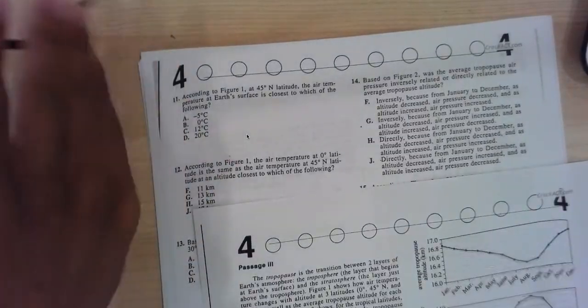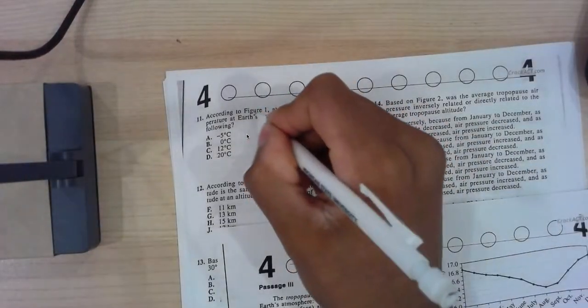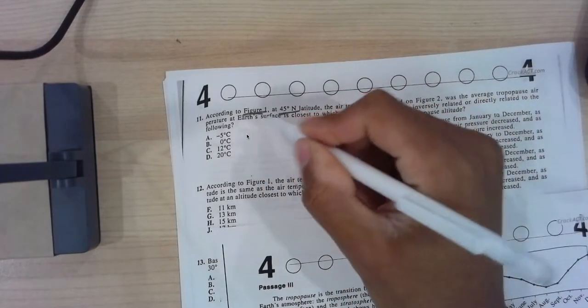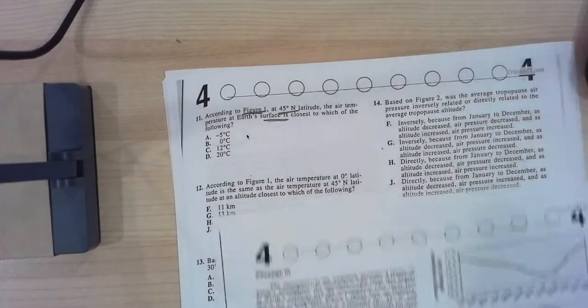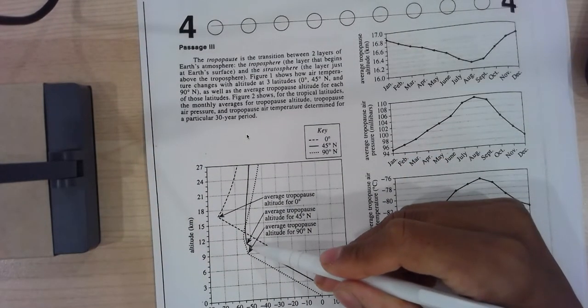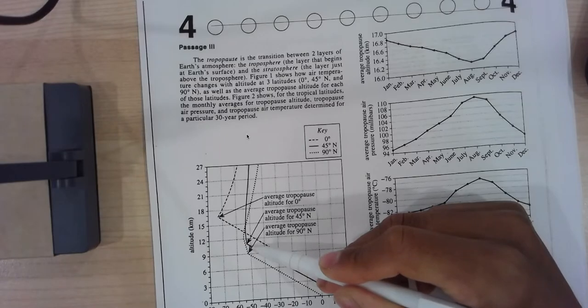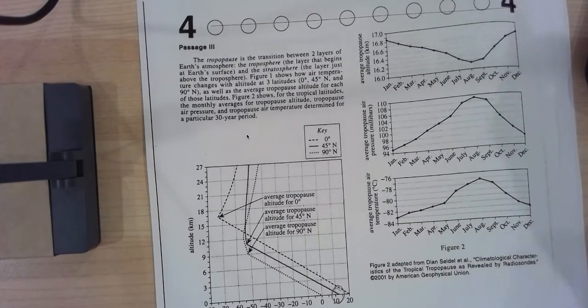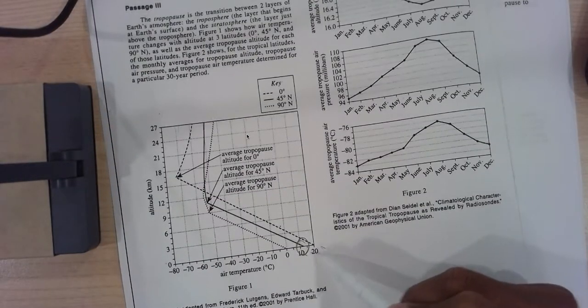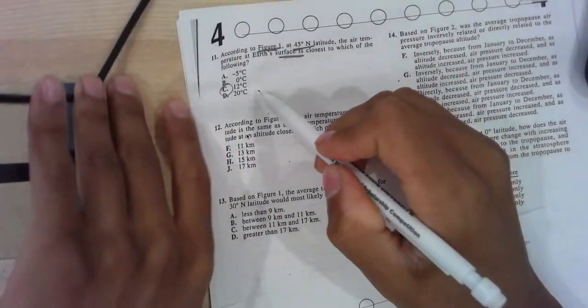We're gonna start speeding through this, all right? Number 11. According to figure 1 at 45 degrees, the air temperature at Earth's surface is closest to what? So I'm gonna go to figure 1. 45 degrees is my solid line, and I'm gonna go to Earth's surface. What? Good. At 0, what is it, Sid? Good. You know it's got to be between 10 and 20. Don't try to analyze and see what exact number it is. Just choose. There will only be one answer between 10 and 20.